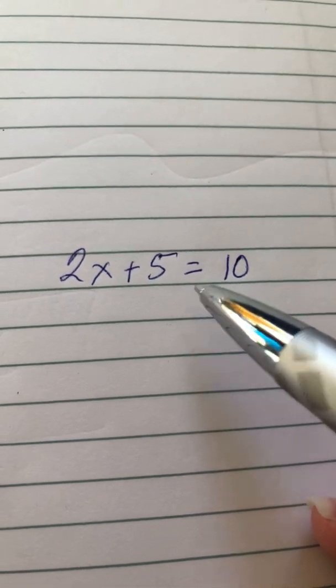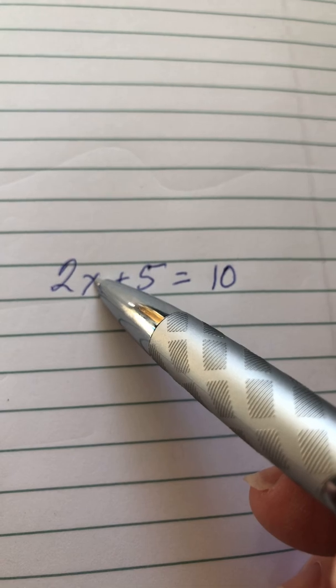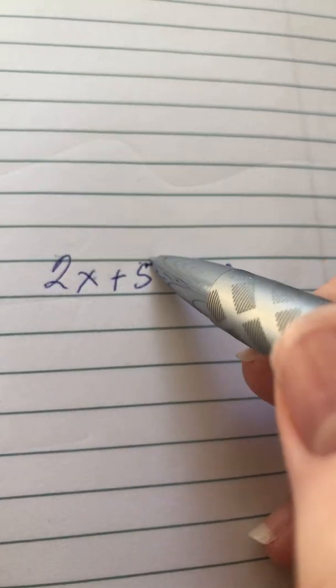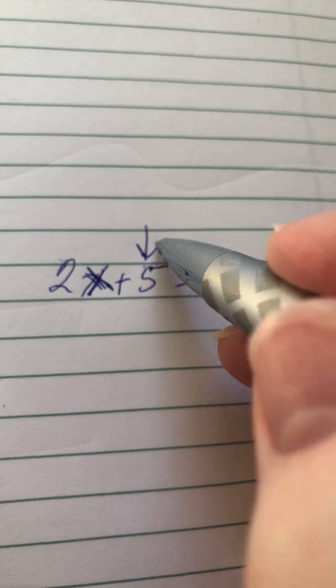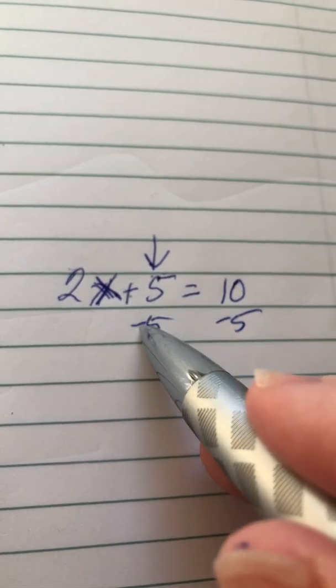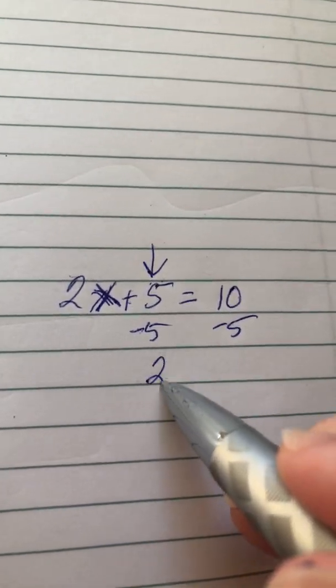You don't know if your answer is going to be a fraction or not. You just know that you have to work towards getting X alone. And so you have to get rid of both the 2 and the 5, and always get rid of what's not attached to the letter first. So we'll get rid of the 5. So we subtract 5 from both sides because it was being added, so we subtract it. Always doing the opposite operation.